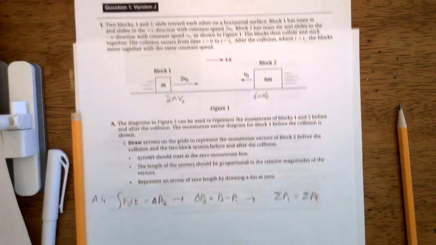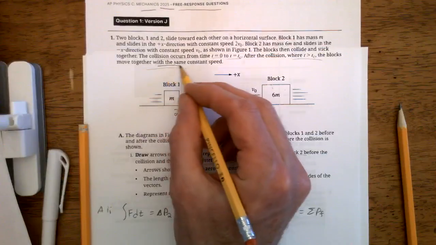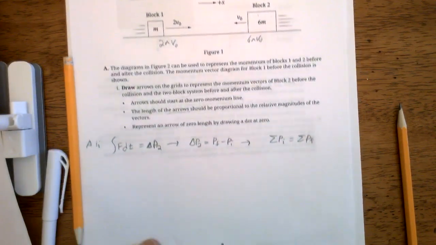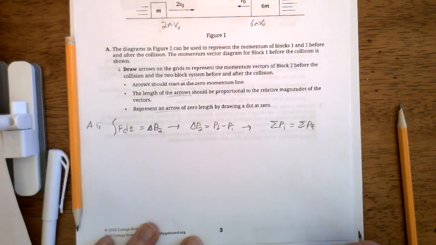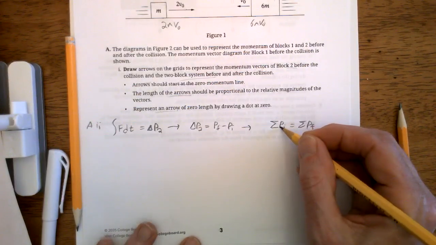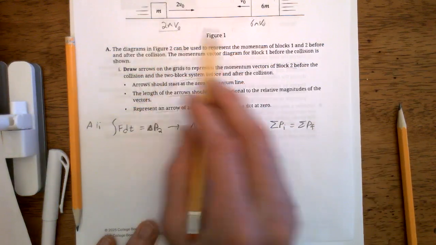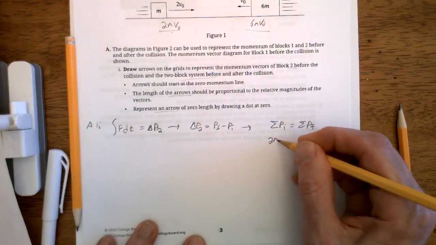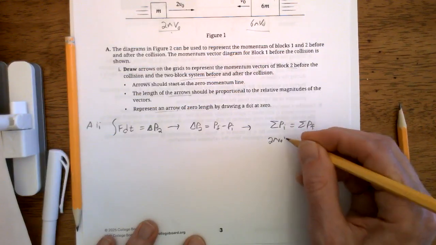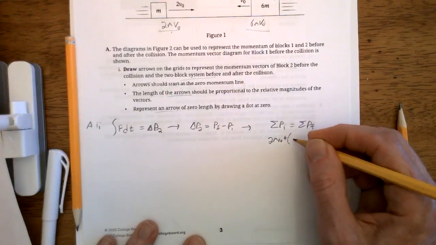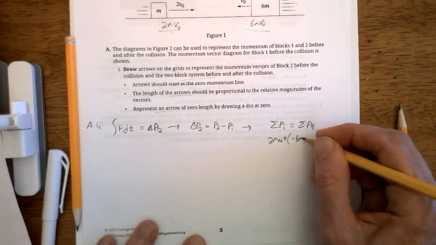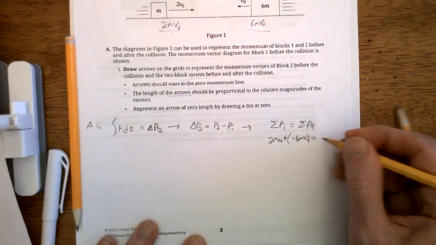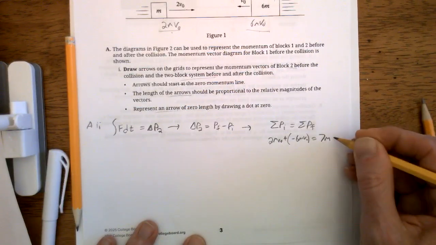Luckily, they're moving together at a constant speed. It's always best to go back and check. Yes, they're moving with the same constant speed afterwards, so it's an inelastic collision. They're sticking together, so we have the same final speed. That's really nice. So how are we going to do this? Before the collision, we had this one and we had this one. We're going to keep this one in the positive direction. That's 2mV0 plus negative 6mV0, because this one's going in the opposite direction. And this has to equal 7m, the sum of their masses, times Vf.